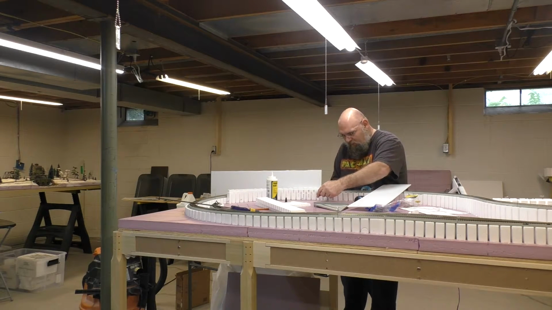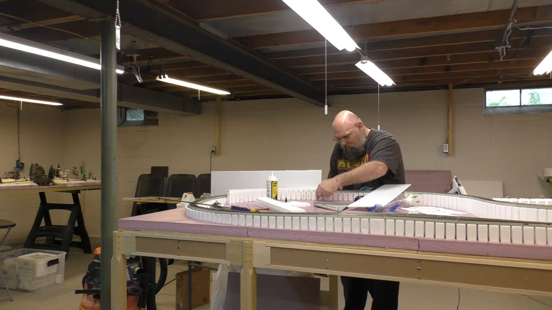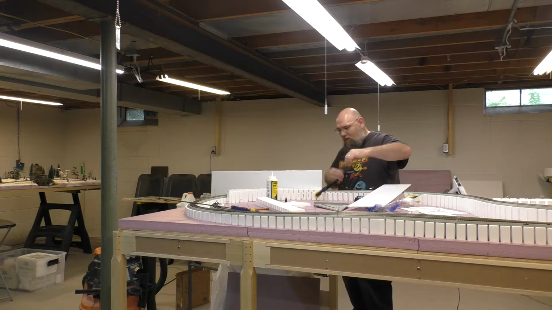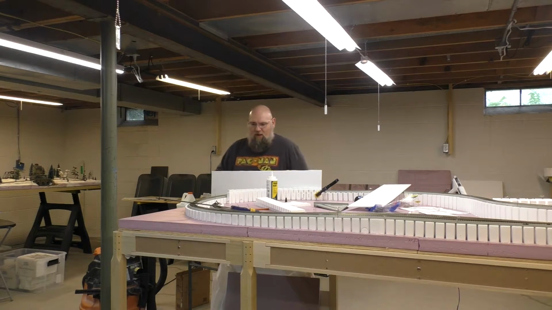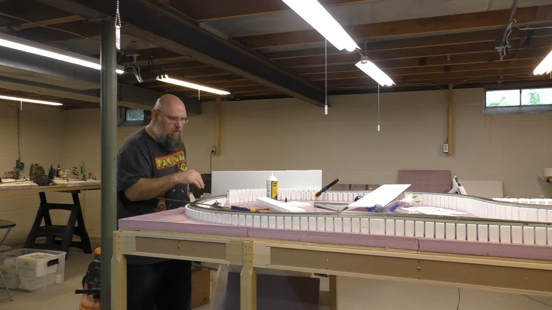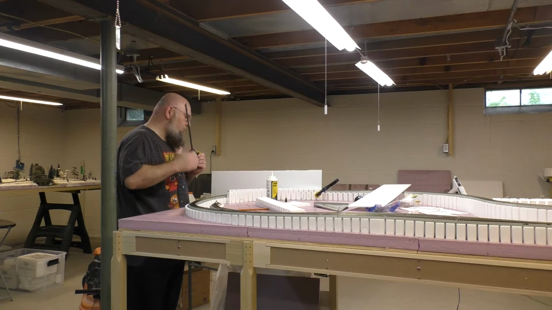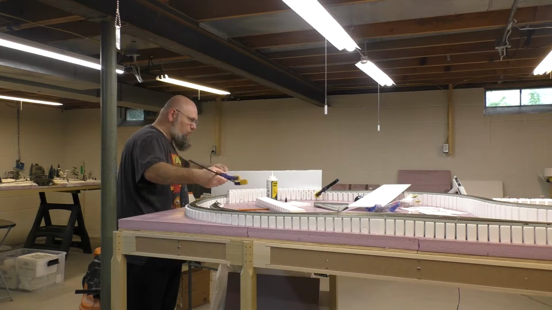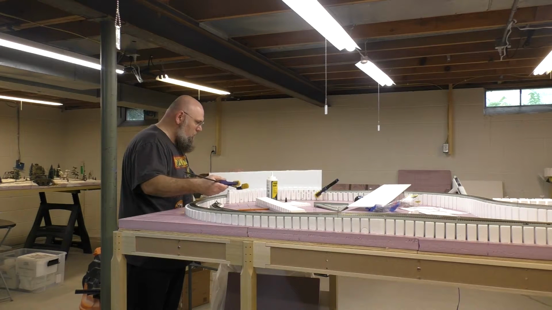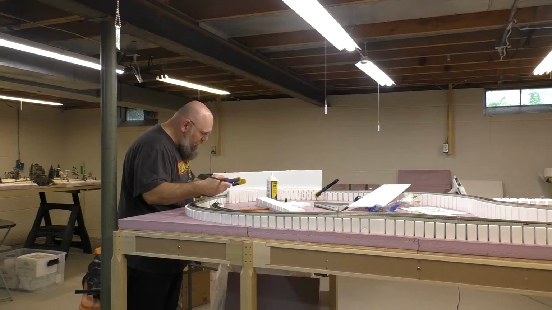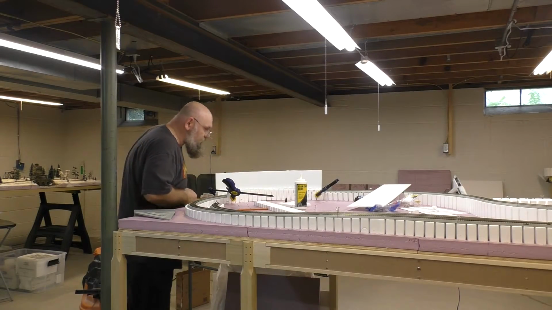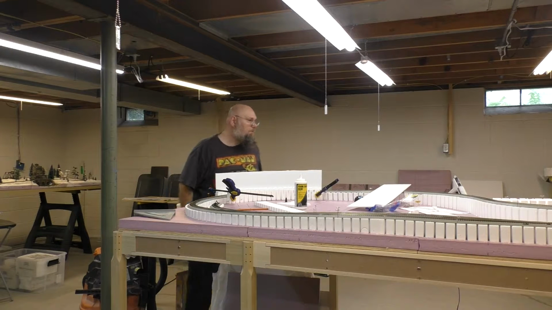Little helping hands. Okay, I'm going to come in here, and you don't want to crank on these clamps. This is just to hold this in place a little bit, and let the glue do the work. Hopefully this works perfectly fine. We have ourselves a tunnel wall.